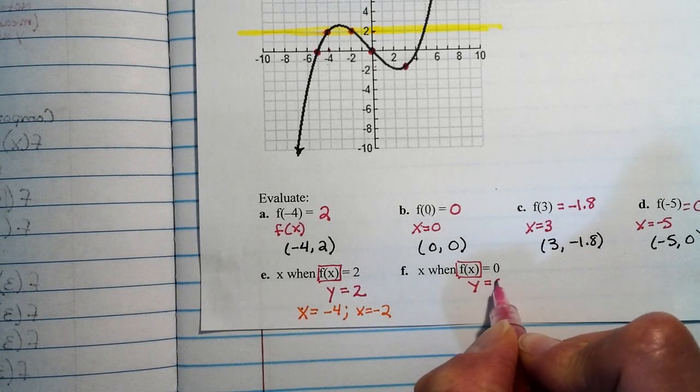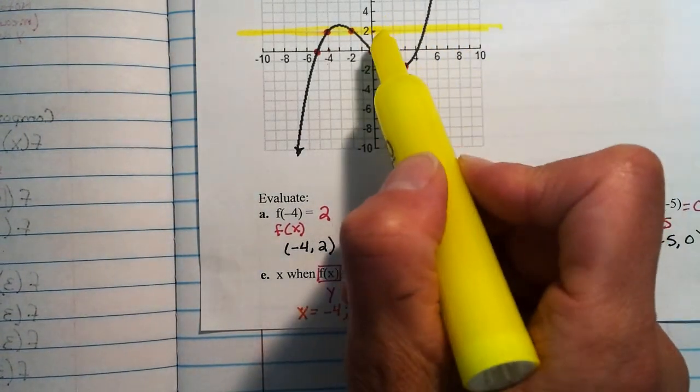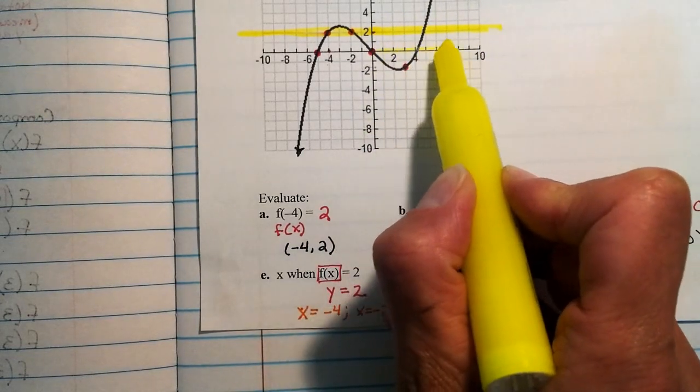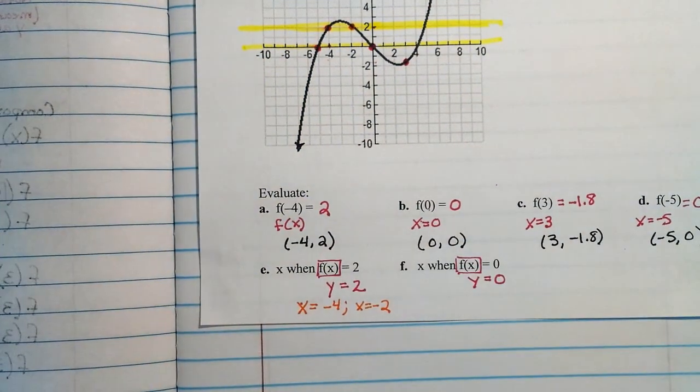So I want to look at where y is equal to 0. So where is y equal to 0? Again, y is 0 here, but actually everywhere along my x-axis is where y is 0. And in fact, that's a very important concept.